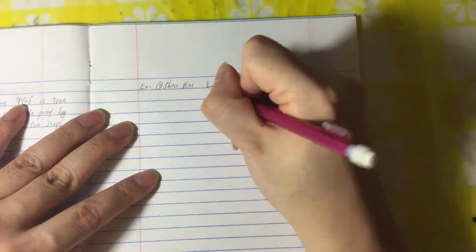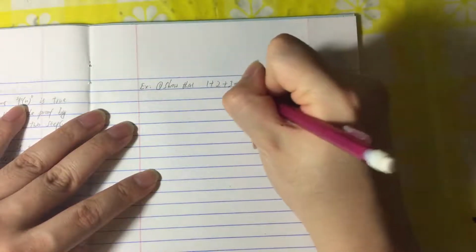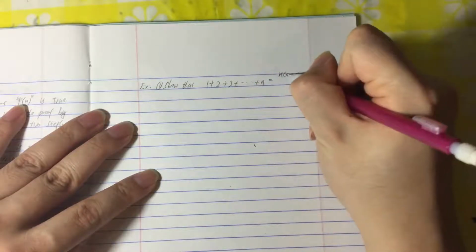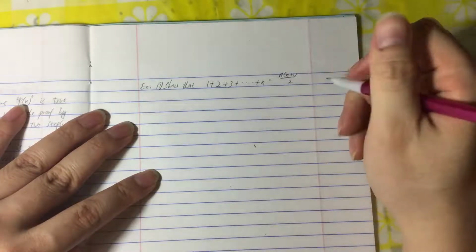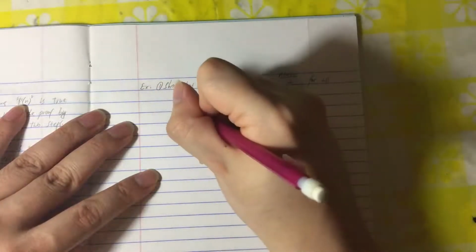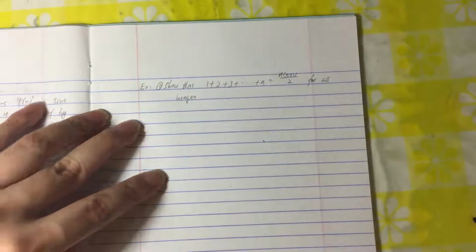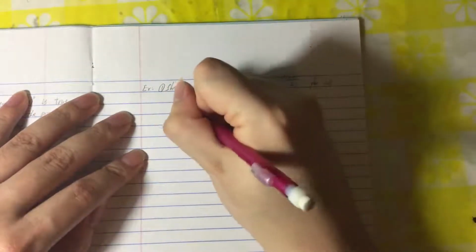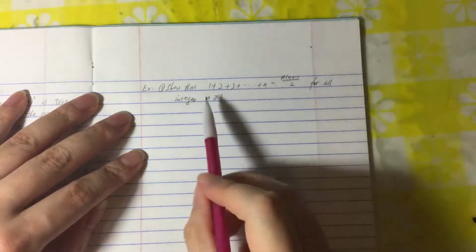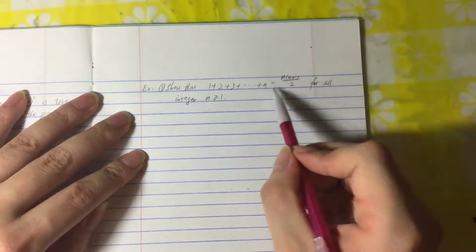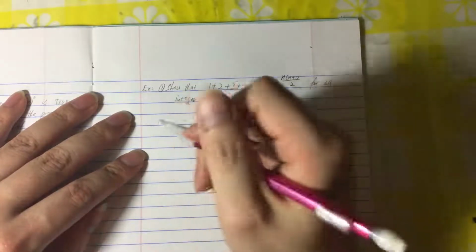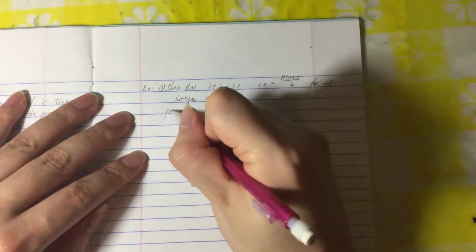Show that 1 plus 2 plus 3 plus up to n equal to n times n plus 1 over 2 for all integer n greater than or equal to 1. Let's try to prove it by mathematical induction.